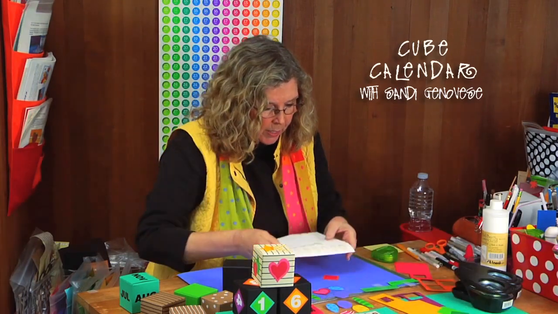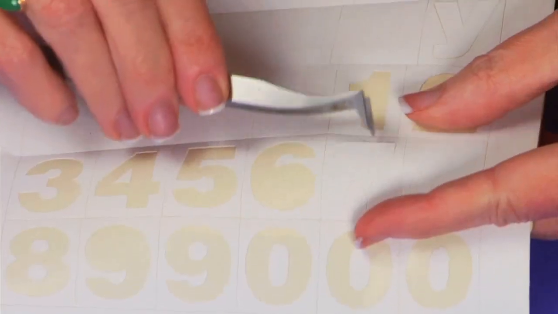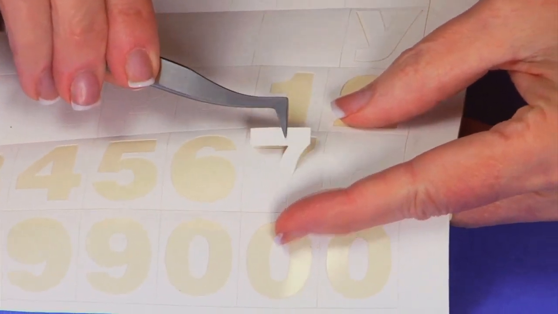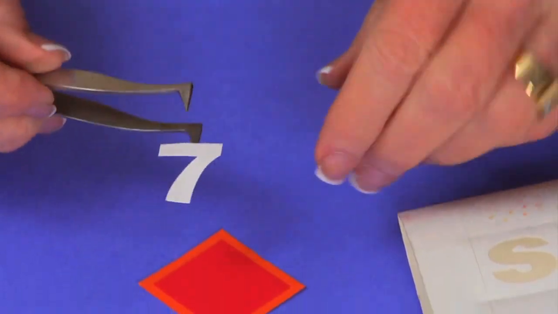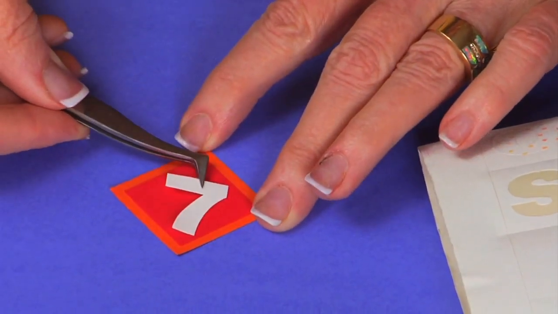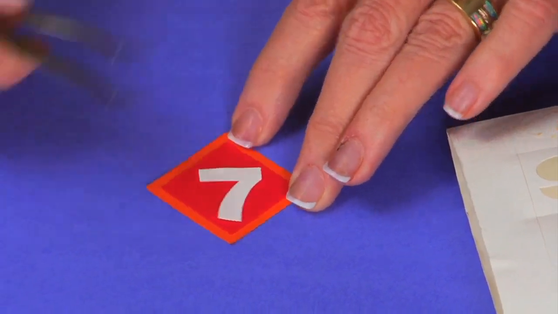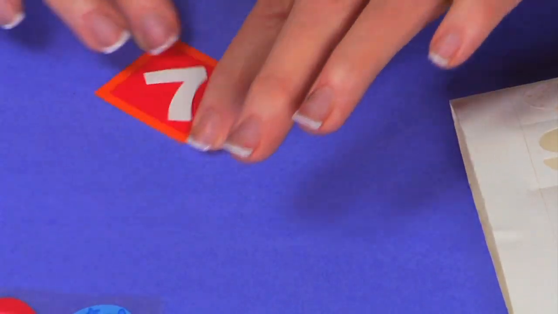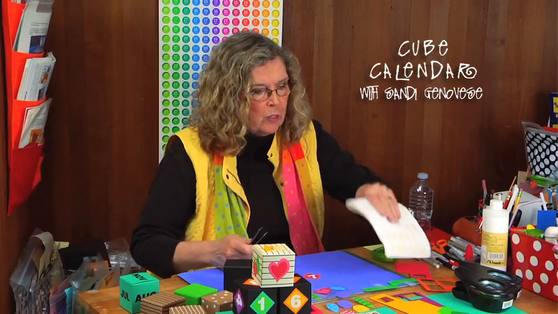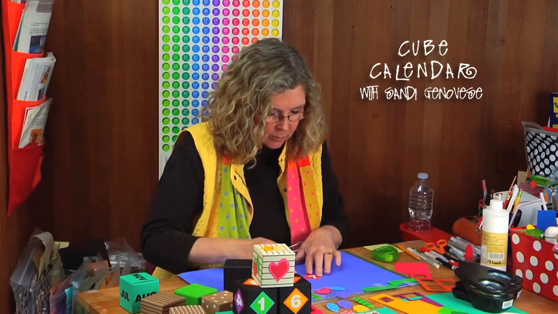So I'm going to go ahead and take the number 7. And I chose to use my squares on a diagonal. So I'm going to go ahead and place this guy in there. It's funny, to tell if it's straight, I almost need to look at it right side up. It shouldn't matter, but for some reason it's hard for me upside down to tell when something's straight.